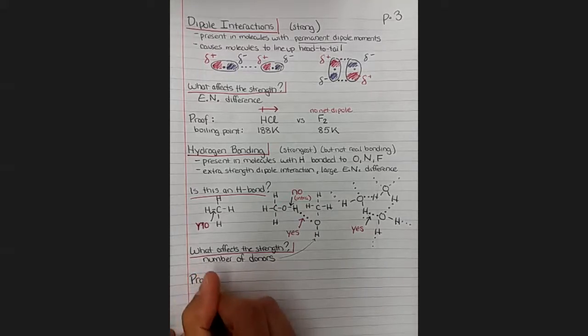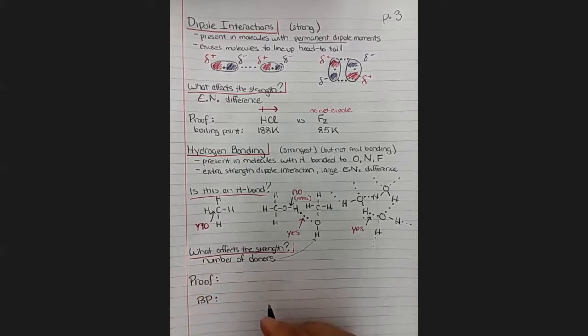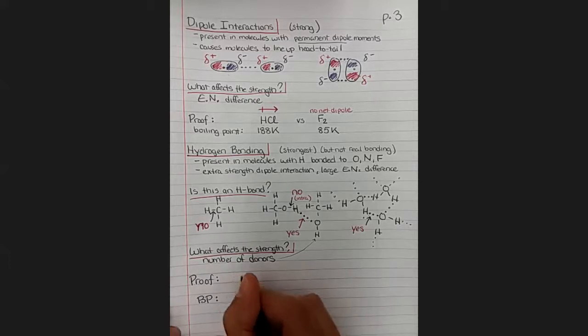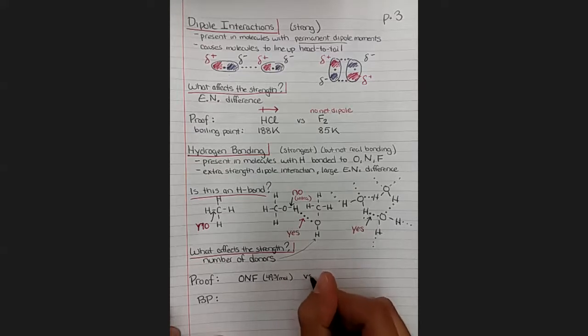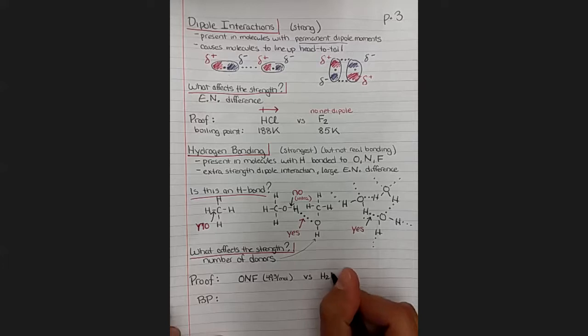And as usual, the proof is in the melting and boiling points. So let's pick something where we should clearly be able to guess the winner based on our previous knowledge. So here's a pretty small molecule, ONF. Its molar mass is 49 grams per mole. Here's an even smaller molecule, a water.